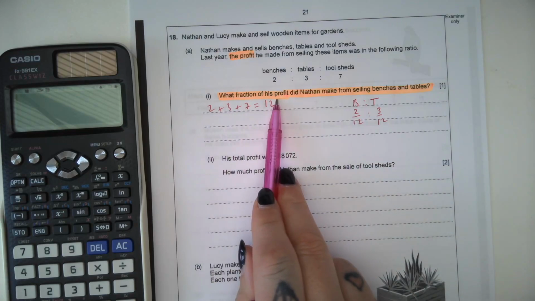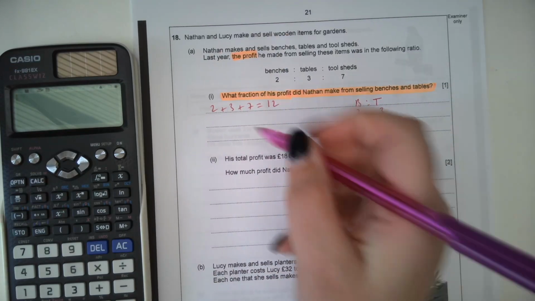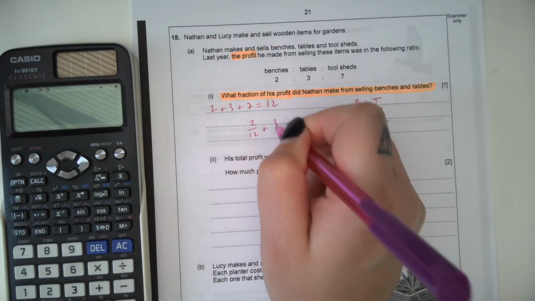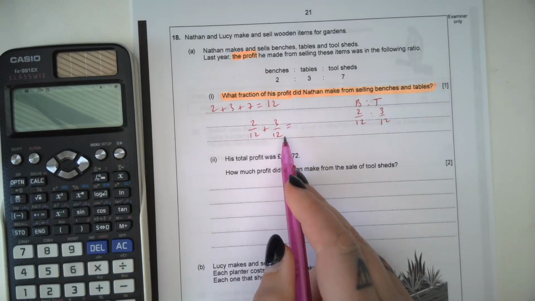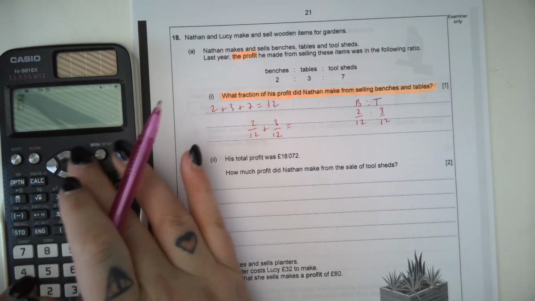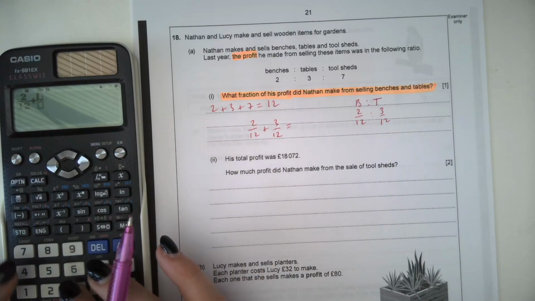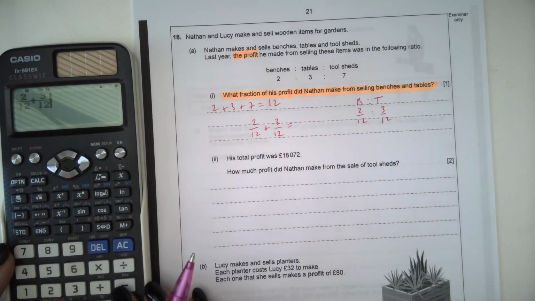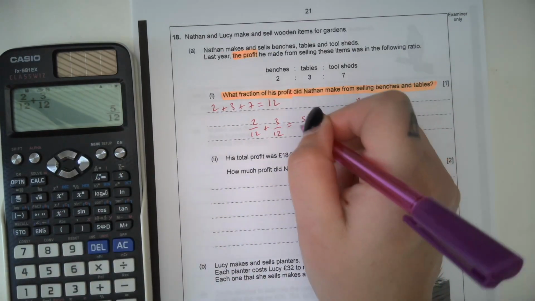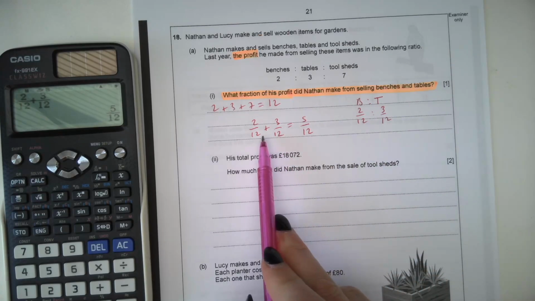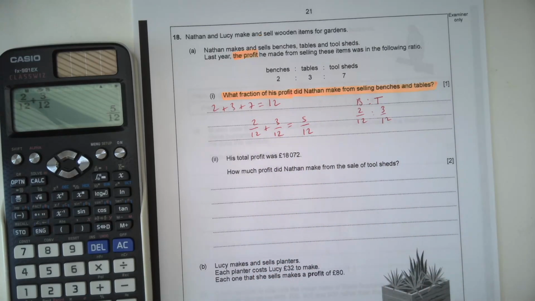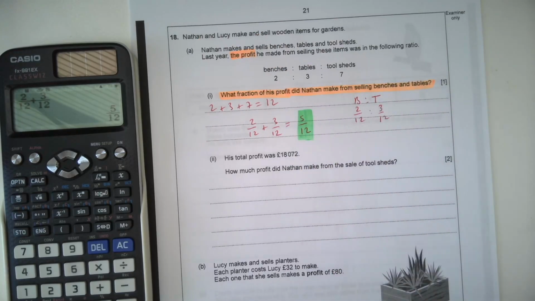We want the fraction of his profit he made from selling benches and tables. So we've got 2 out of 12 plus 3 out of 12. If you're not comfortable with fractions, stick that in your calculator, making sure to arrow off your fraction. So that's 5 out of 12. But you could also recognise that the denominators are the same, so we can simply add the numerators. So the fraction of his profit that he made from selling benches and tables is 5/12.